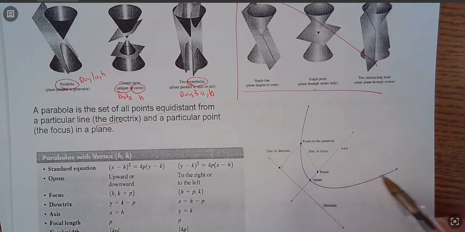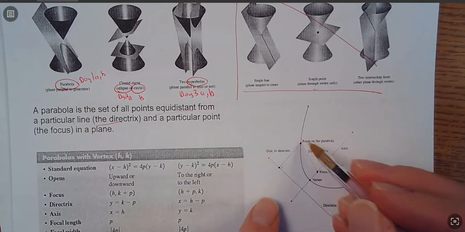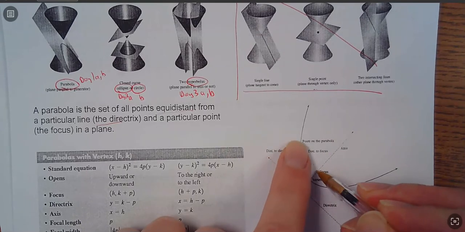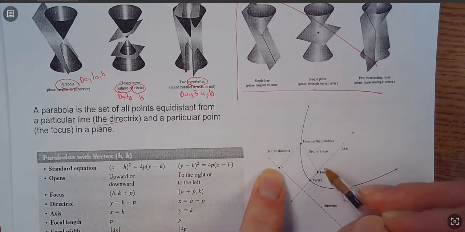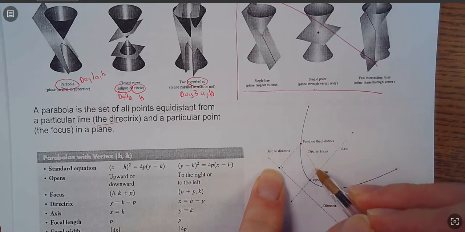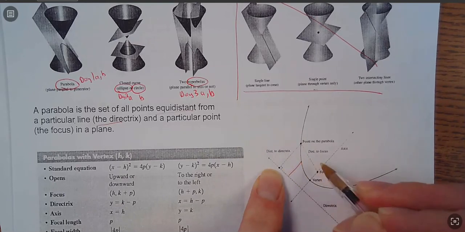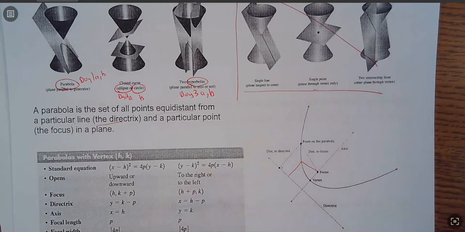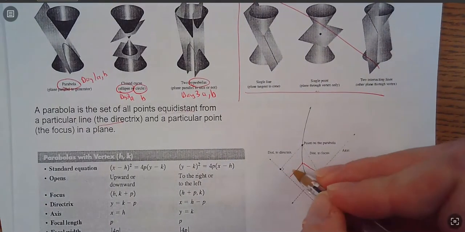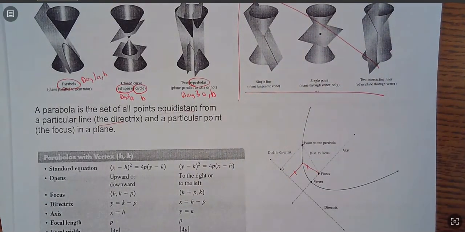So any point on this curve, here's an arbitrary point, the perpendicular distance to the directrix is the same as the shortest distance to the focus. Any point on this curve is going to be true. If I pick this point right here, there's the perpendicular distance, there's the distance to the focus, they're the same. So all of these distances will be congruent.